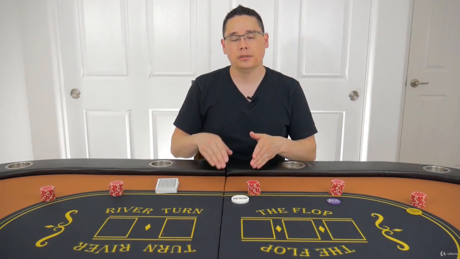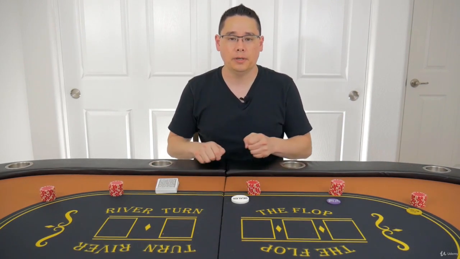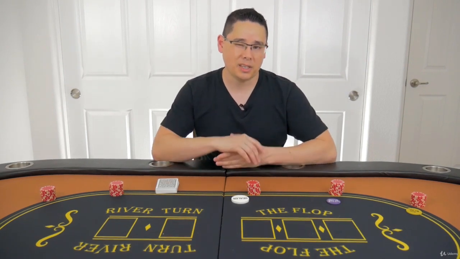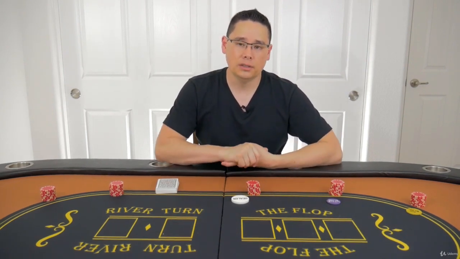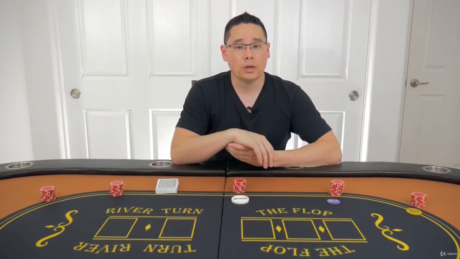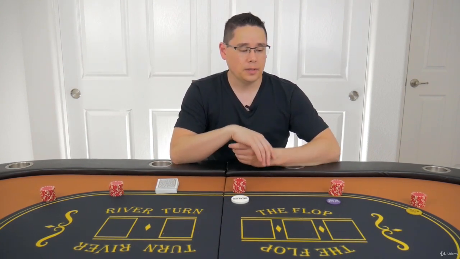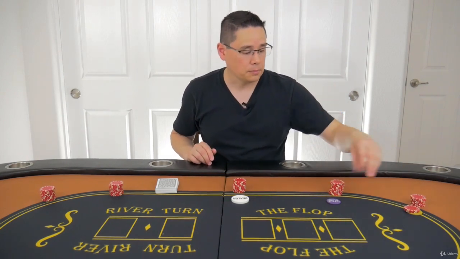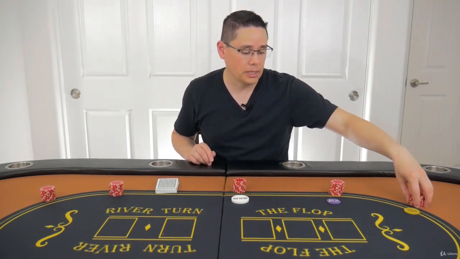Limit games are a little different. In a limit game, they'll denote them, for example, 2-4 limit or 3-6 limit. Those are the small bets and the big bets, and we're not going to go into all the details of how those work. But in a limit game, for example 2-4, the big blind is the 2. So the big blind would put 2 out, and the small blind would put 1 out. So that's how the blinds work.